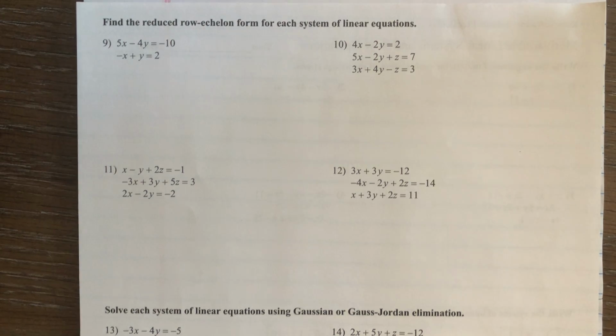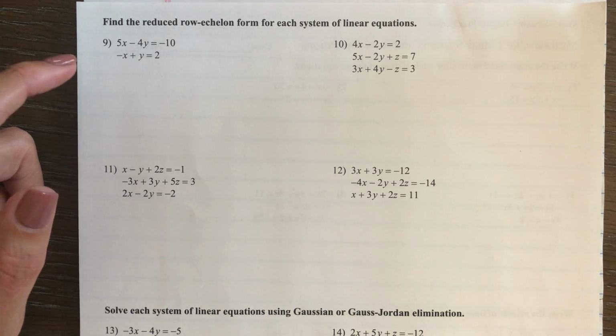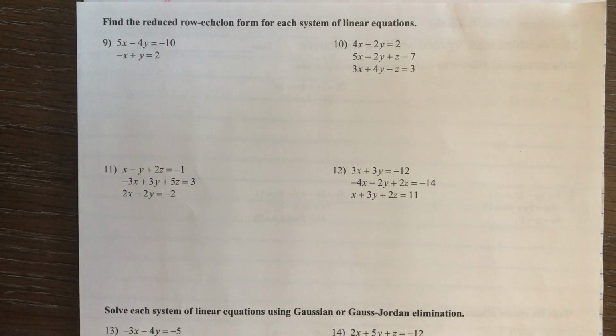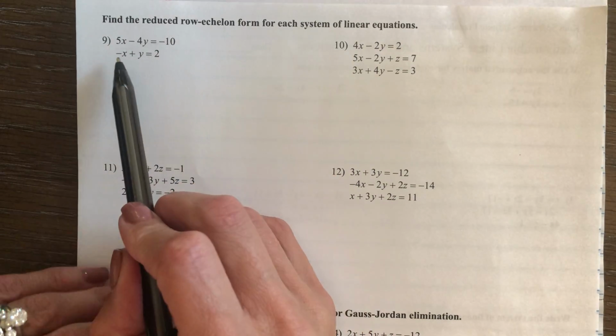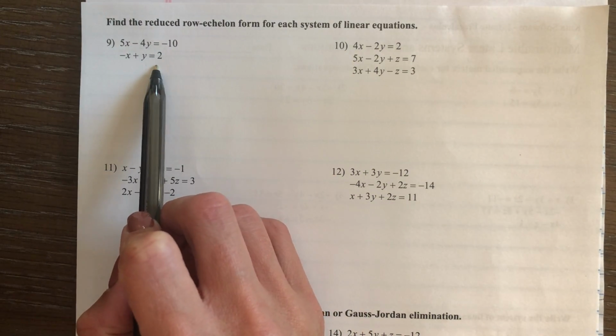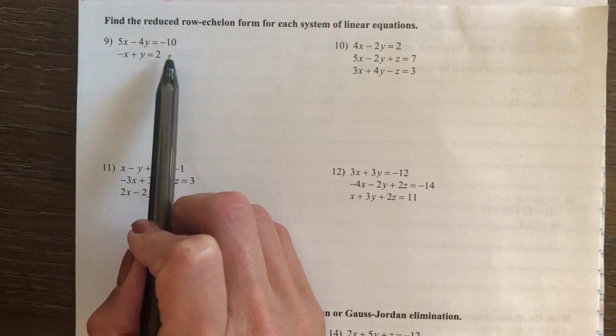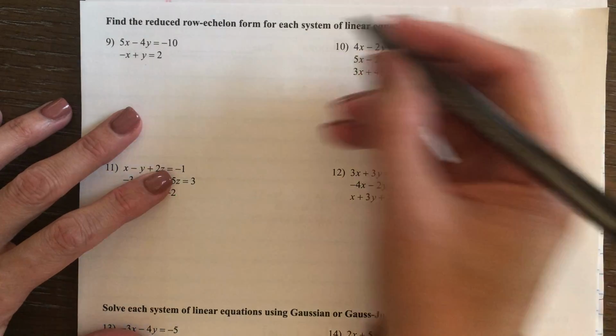Okay, so in the last video we learned how to write a matrix given a system. And so we're going to do that in order to solve these. So I want to solve this system. I'm solving for X and Y in this problem. So the first thing I want to do is set it up as a matrix because that's how I want to solve it.